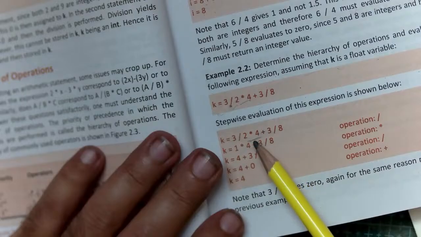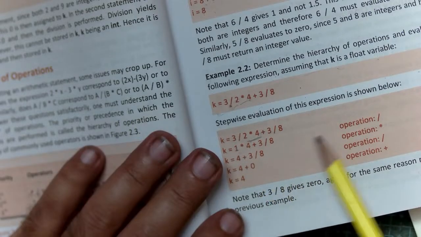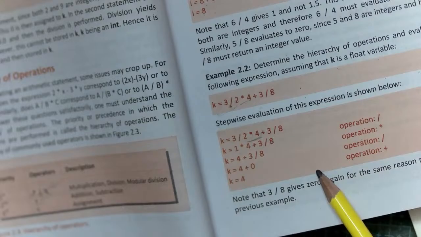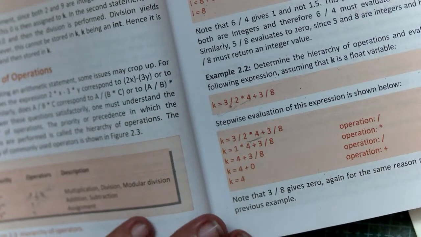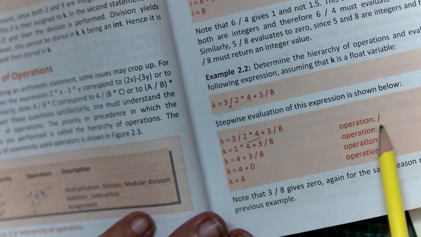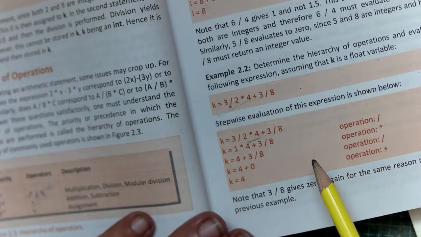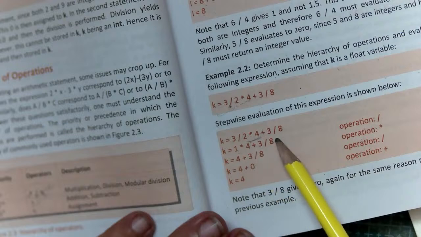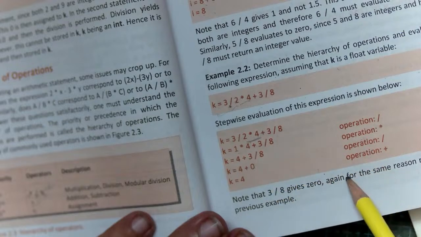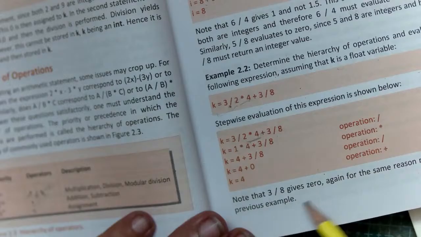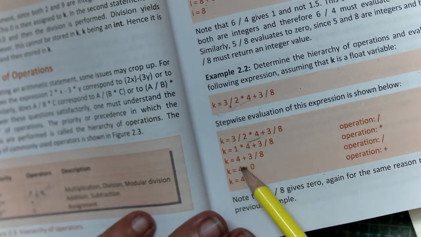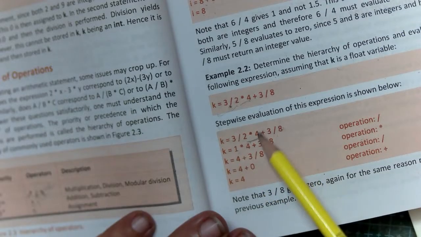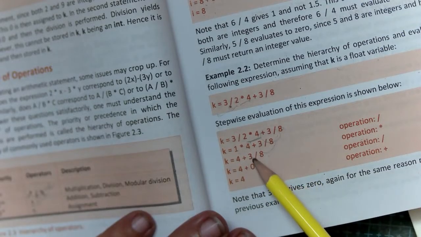Then 2 divided by 3. First it should divide, then it should go up. 3 divided by 8 gives 0, again for the same reason mentioned earlier. k is float.